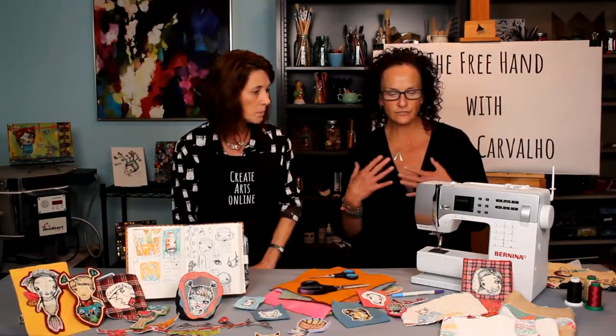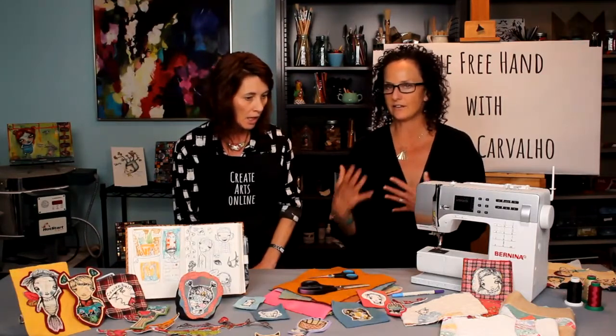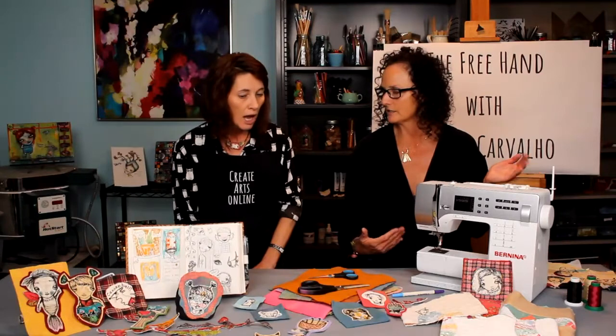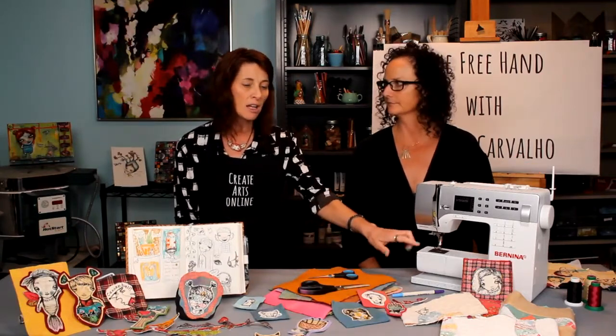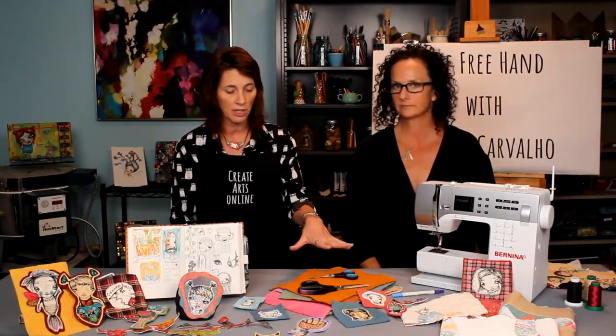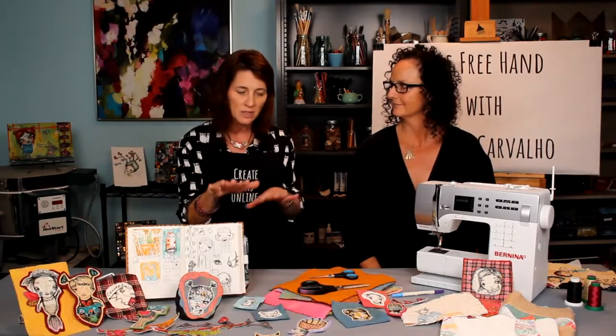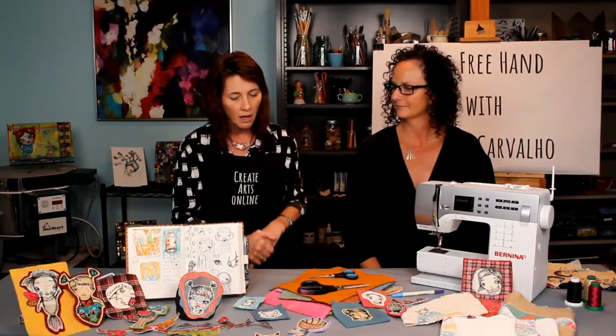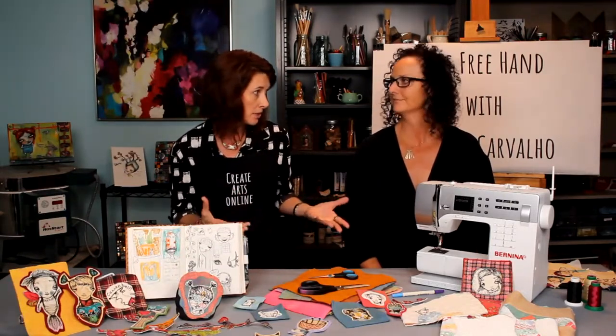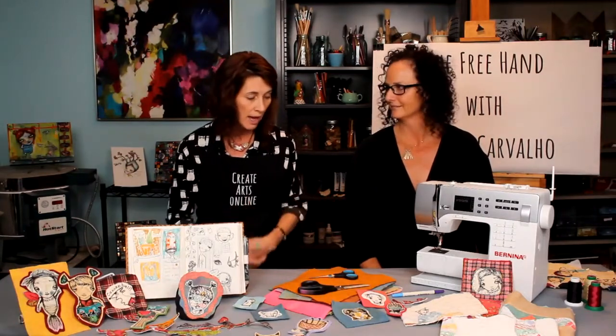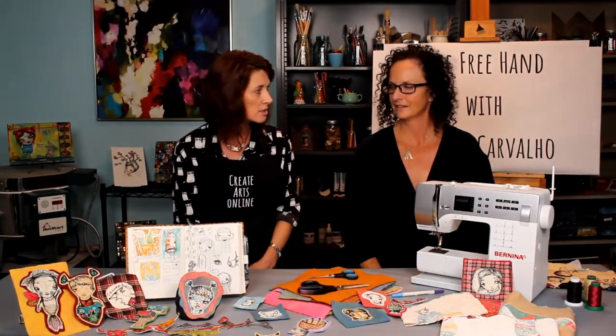Do you feel a beginner could dive into something like this if they have a sewing machine? I do. You do need a basic knowledge of your own sewing machine, but if you've been sewing a little bit and feel like doing something interesting and branching out, then I do think anyone can do this.